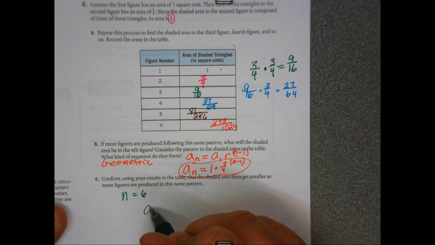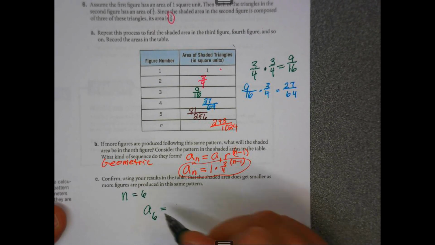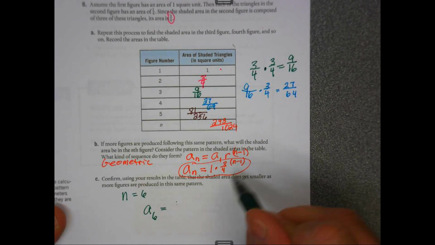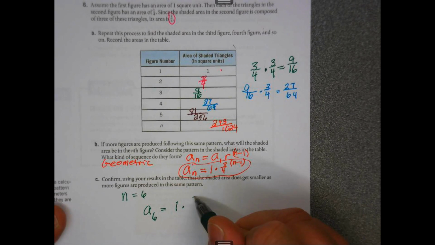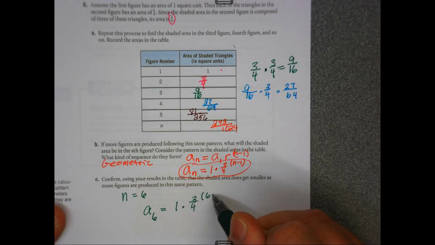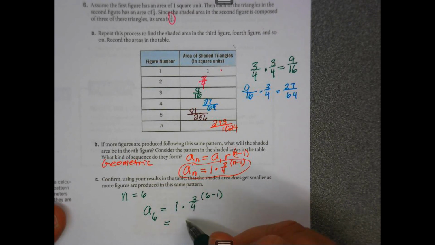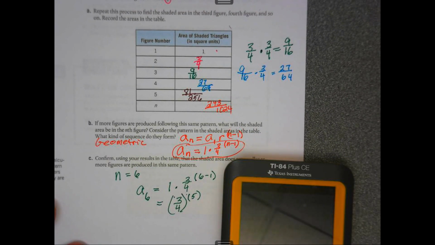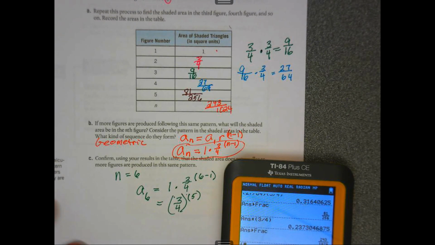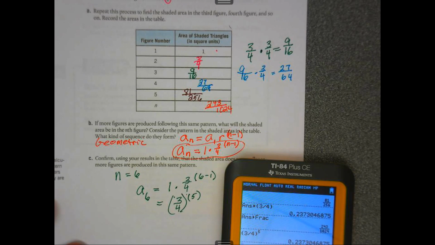So for the 6th term, I have 1 times 3/4 raised to the 6 minus 1, which equals 3/4 raised to the 5th.